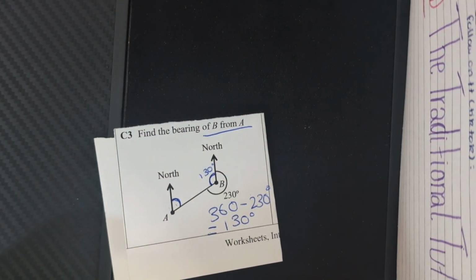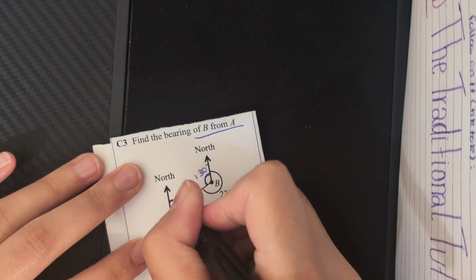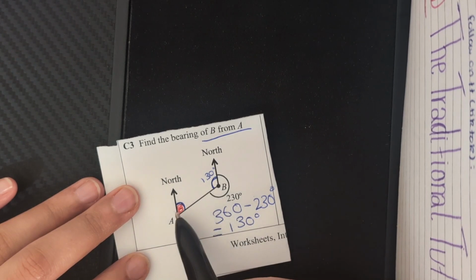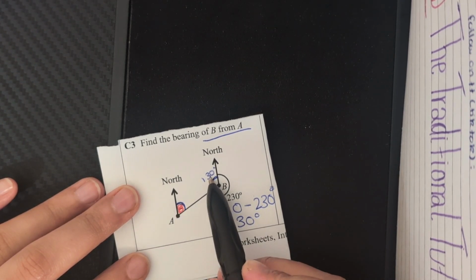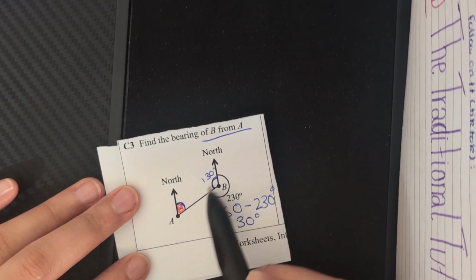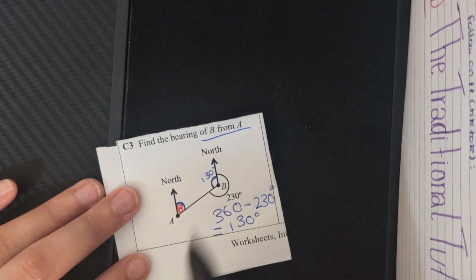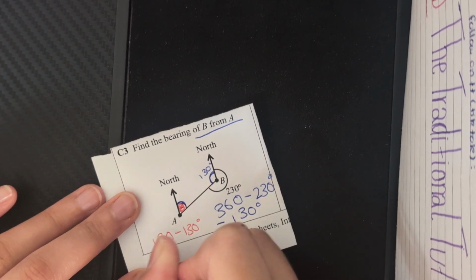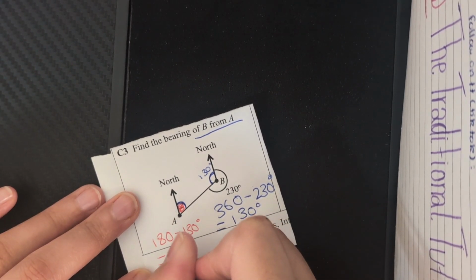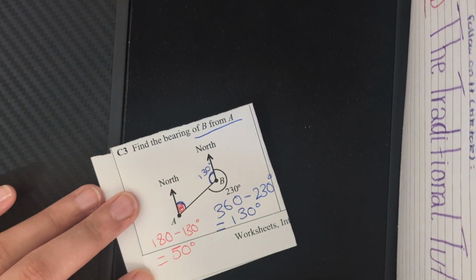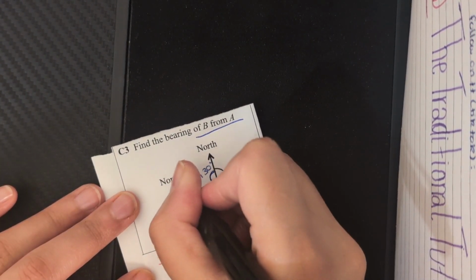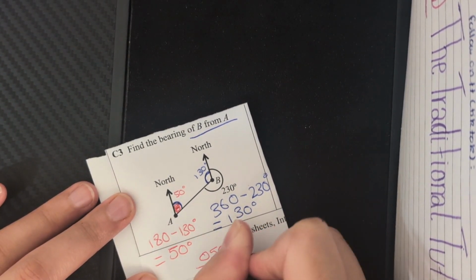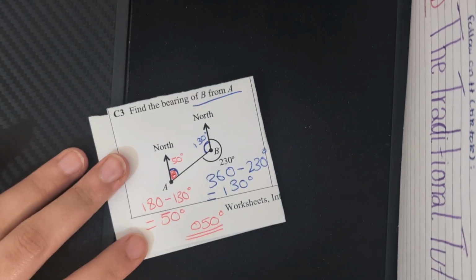Next, I need to work out my actual answer. So this one here is going to be using my co-interior rule. I need to do 180 minus 130, because remember these two angles have got to add up to give us 180 degrees. So we've got 180 minus 130 degrees, and that finally gives me 50 degrees. So this angle here is 50 degrees, but remember we're looking at bearings, so my final answer has got to be 050 degrees. That's very, very important, otherwise you're going to lose a mark.